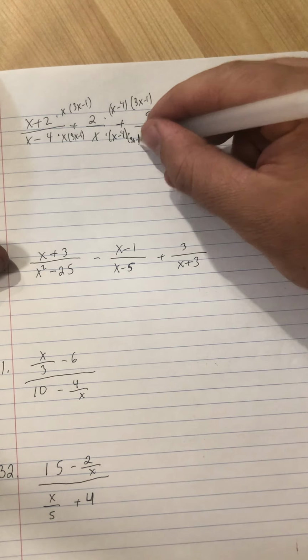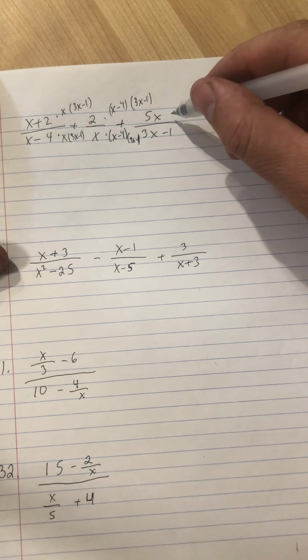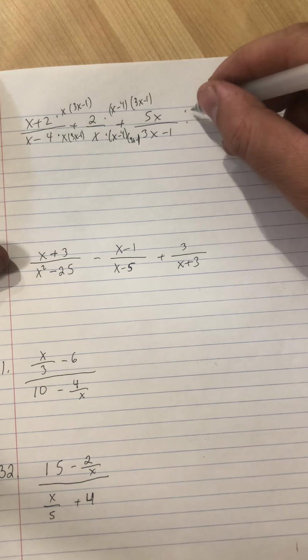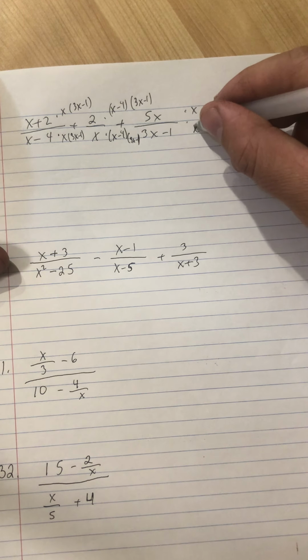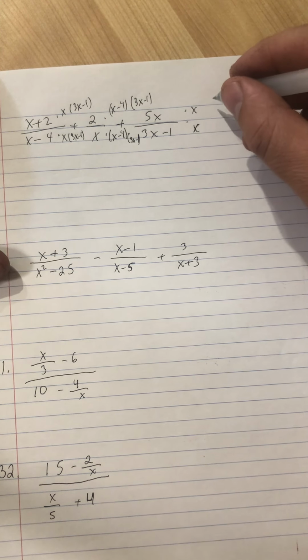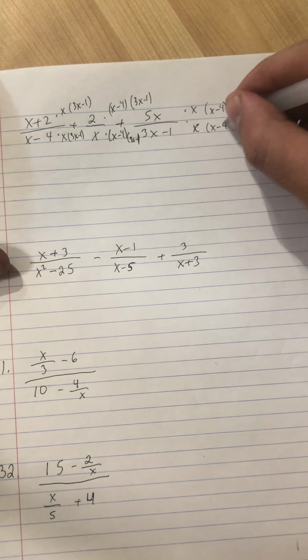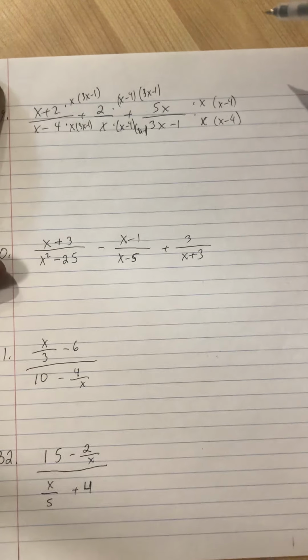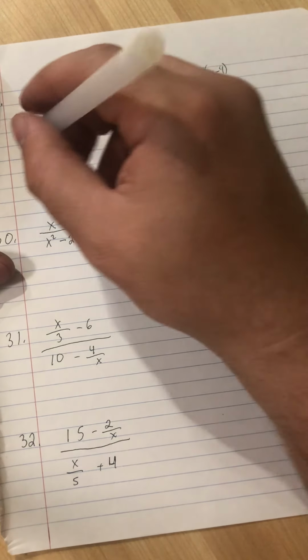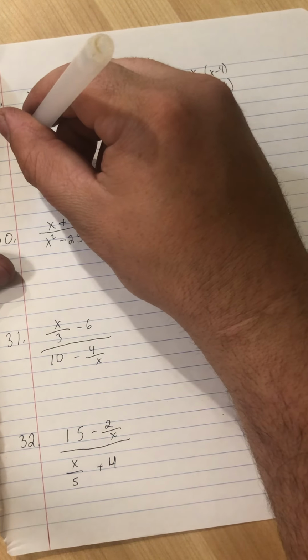Sorry, hard to write. And then this one we need to multiply top and bottom by x, as well as x minus 4. Okay, since it's all addition, it's probably easier just to write it under one denominator at the same time. So we'll go ahead and do that.